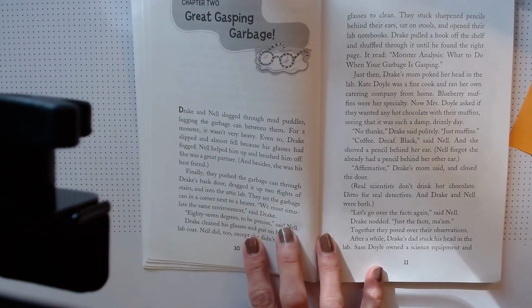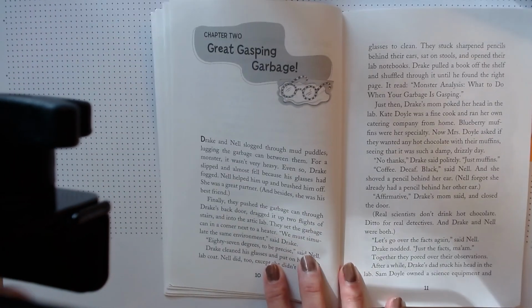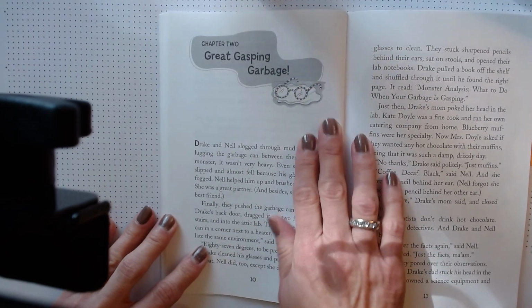Okay, sorry about that little extra piece there. My camera's right where it is.